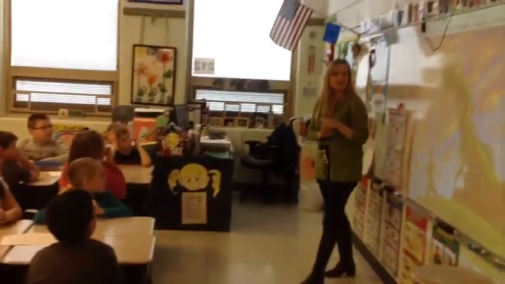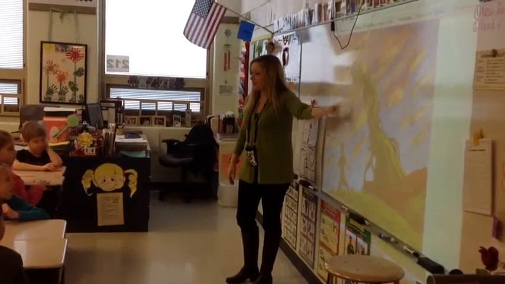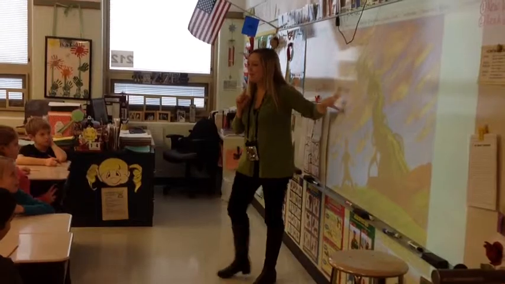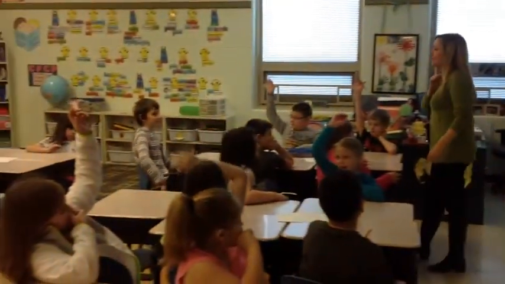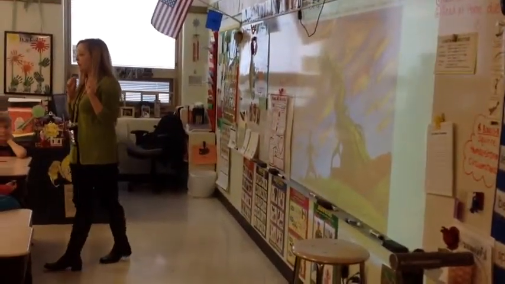Okay, boys and girls, you guys just got finished writing adjectives that describe this stalk. Who knows what fairy tale this story comes from? Jack and the Beanstalk. Who can refresh my memory? Looking at our focus chart, you know that we're learning about fairy tales. That's our genre this week.